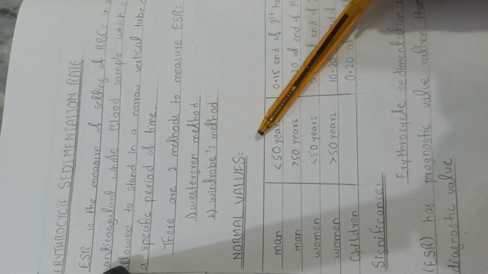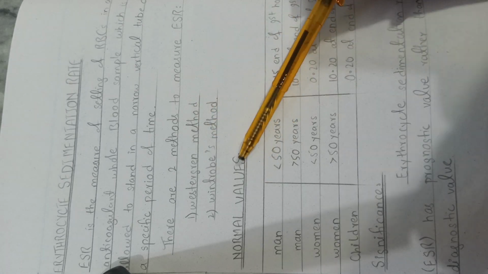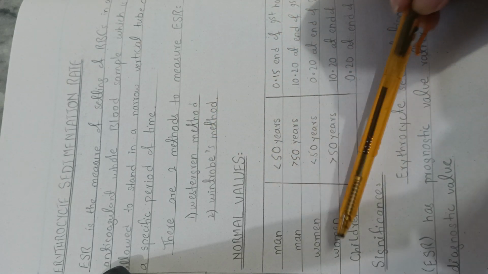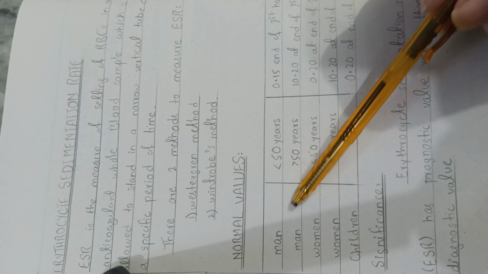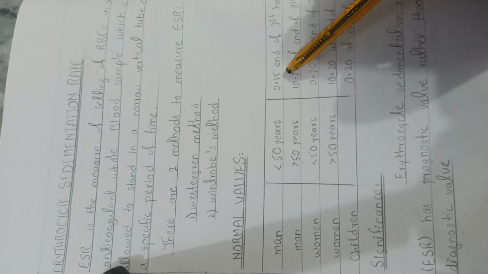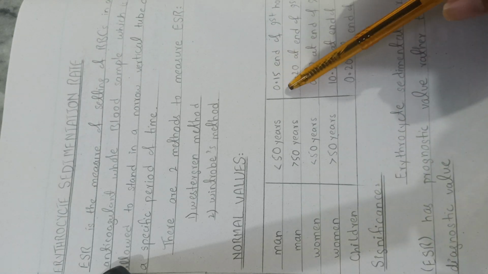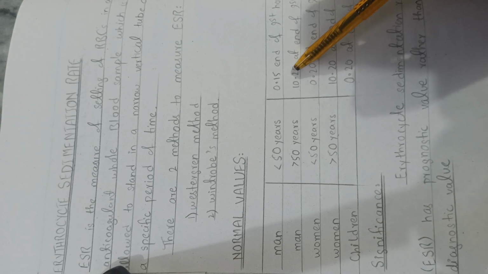In the pencil work, this experiment is explained again: erythrocyte sedimentation rate is the measure of settling of RBCs in an anticoagulant, with two methods, Westergren and Wintrobe. Some normal values are given for men and also for women and children. For men below 50 years of age and above 50 years the values are given, and these are the erythrocyte sedimentation rate values.